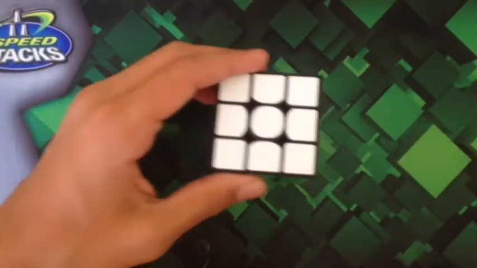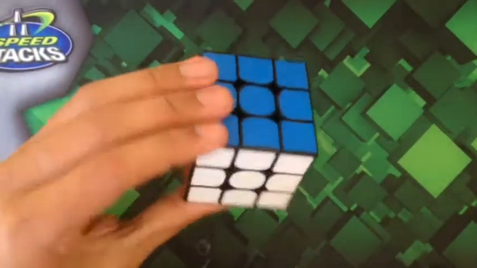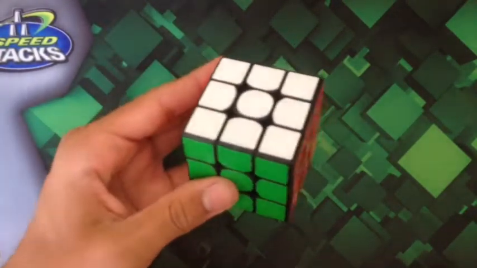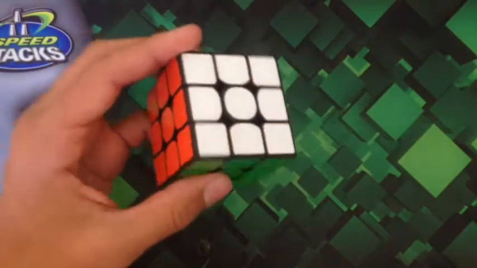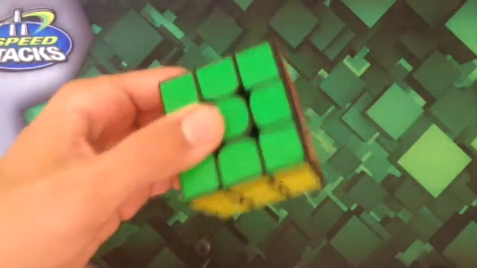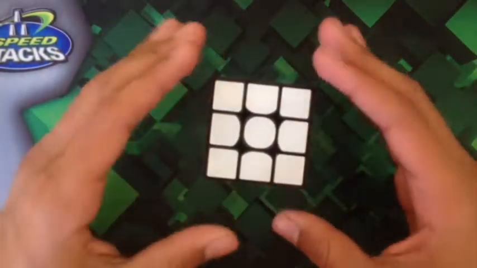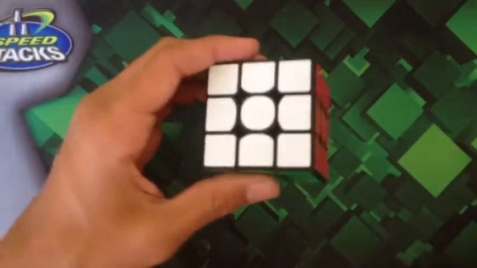Part 3 is going to be cycle breaks, parity, and twisted corners and twisted edges. I'll be teaching y'all that, and then part 4 is just going to be a bunch of example solves that you guys can do with me, so y'all can understand and get it for yourself. So let's get on to the tutorial.